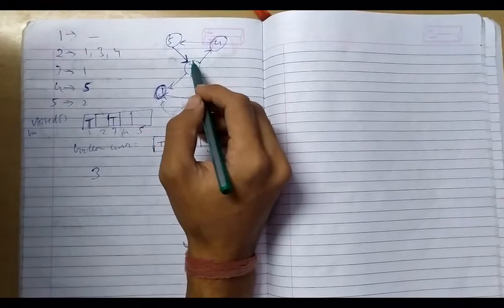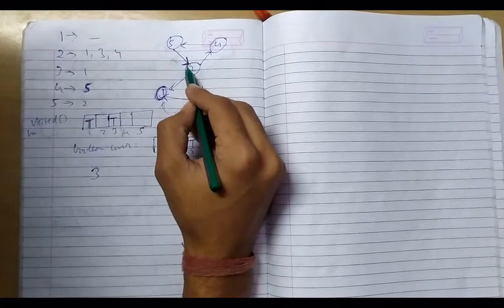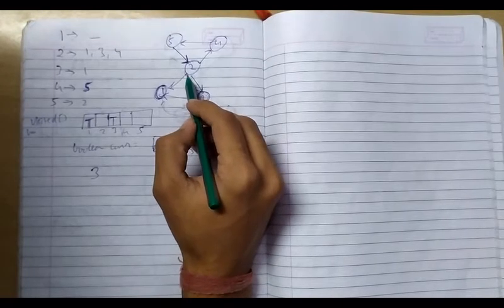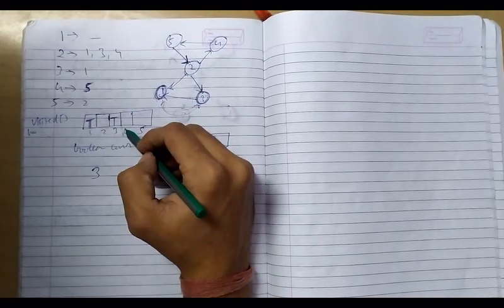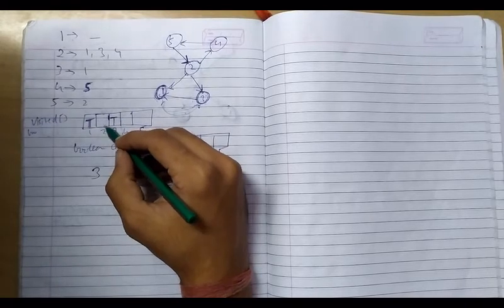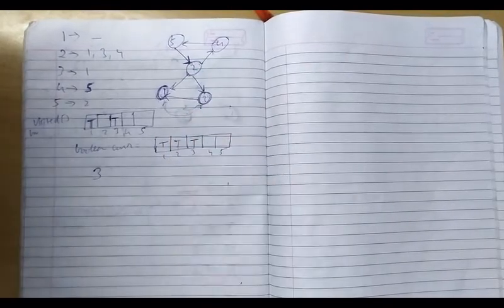Next we will do our DFS search with respect to this node. Before doing DFS search with respect to this node, we will see whether it is marked as true in our boolean array. No, it is not marked as true in our boolean array. So we will do a DFS search with respect to this node.